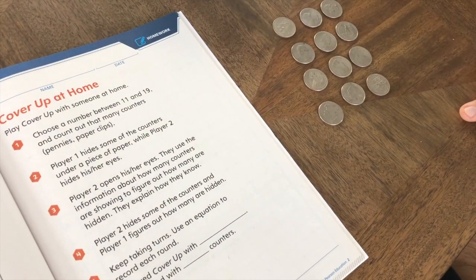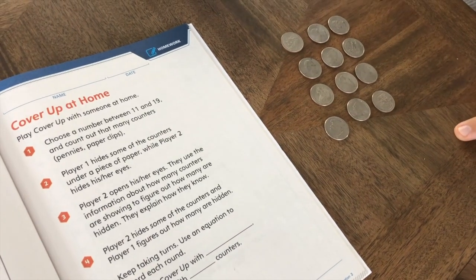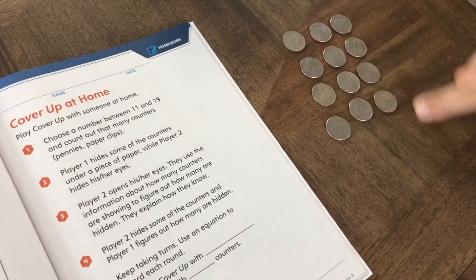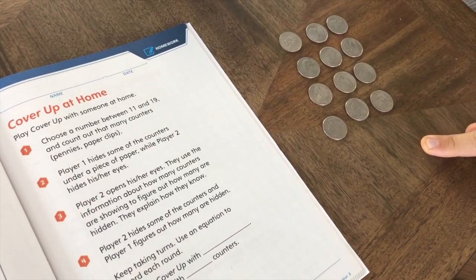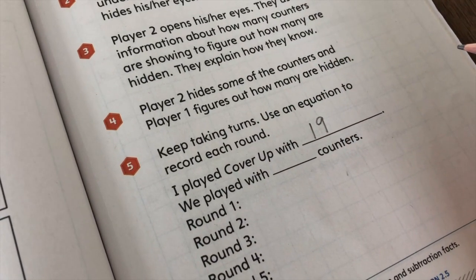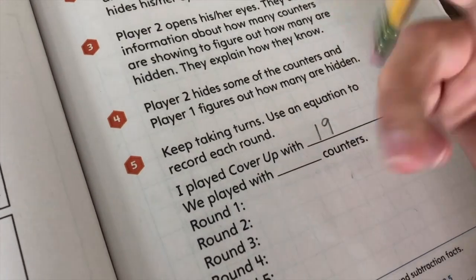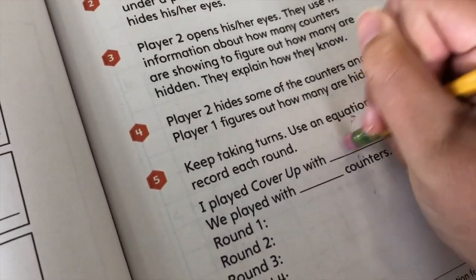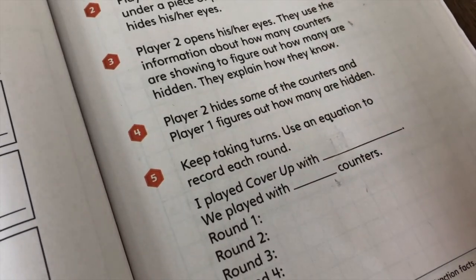So there's 12 quarters here, and we started with 19. So it'd be 19 minus 12. Oh, sorry, hold on, I did the wrong thing. Mathematicians make mistakes and they use their erasers to fix them.